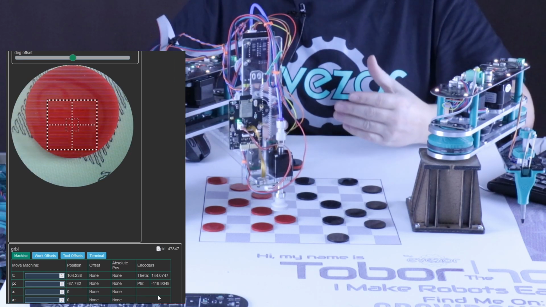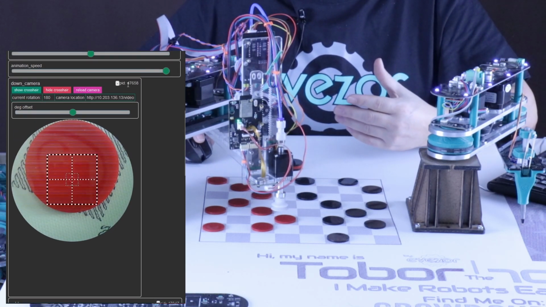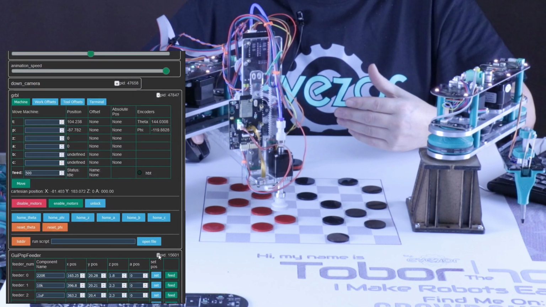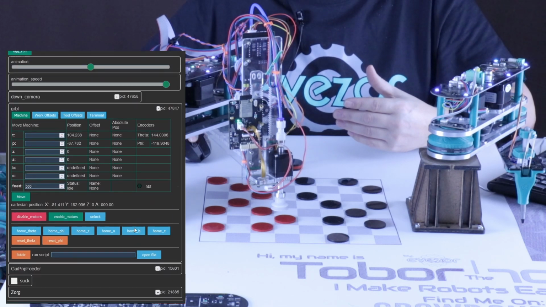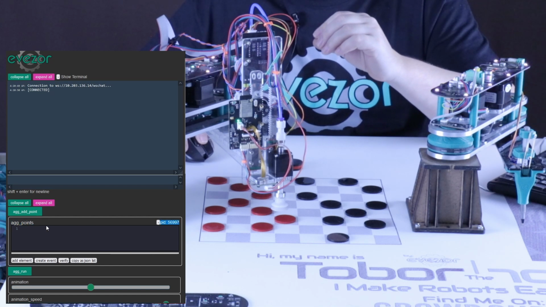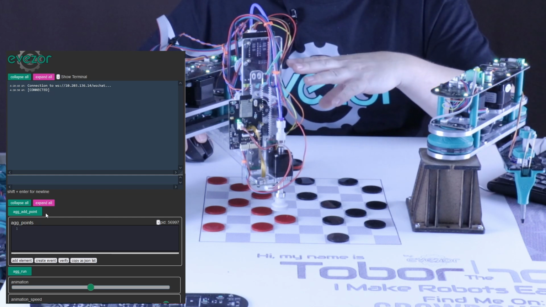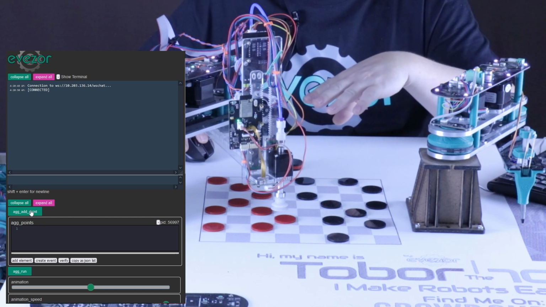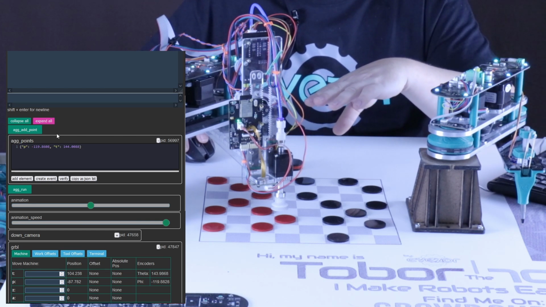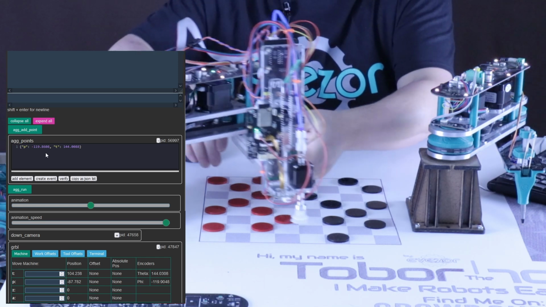So let's go ahead and close some of these things down here and just get a feel for what we are actually going to be doing. Again, we have our command aggregator, which is going to be this parameter right here. And what we're going to be doing is adding a point. So let's add a point. And you can see here that the value that was put in here is the same as the encoders are here. So let's go ahead and put in another point.